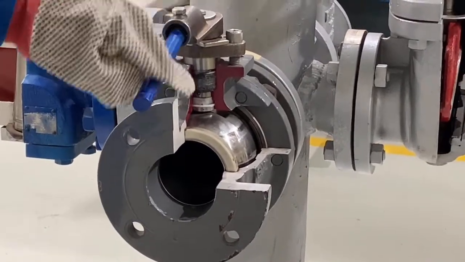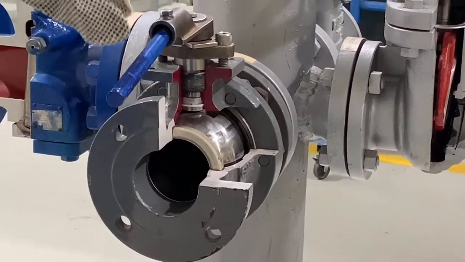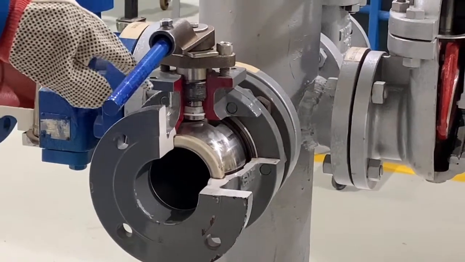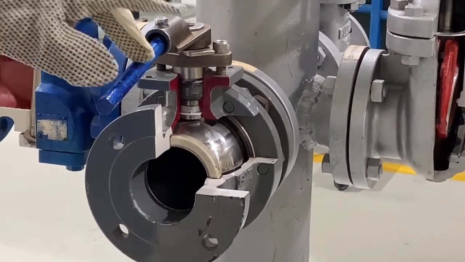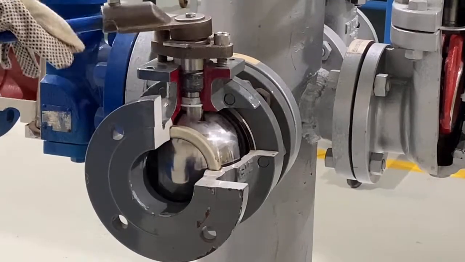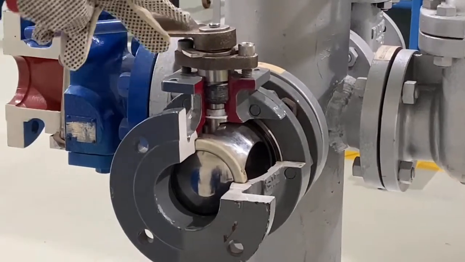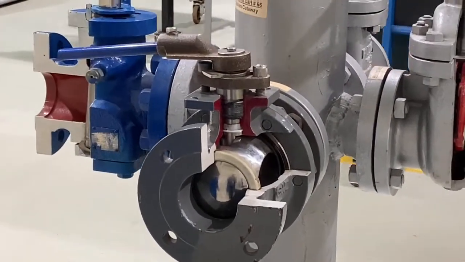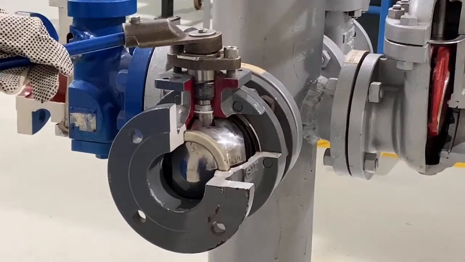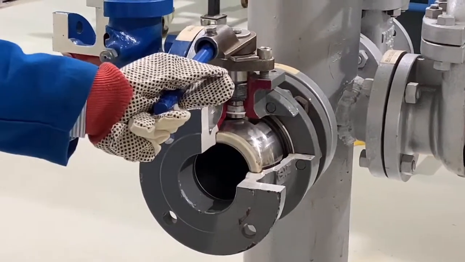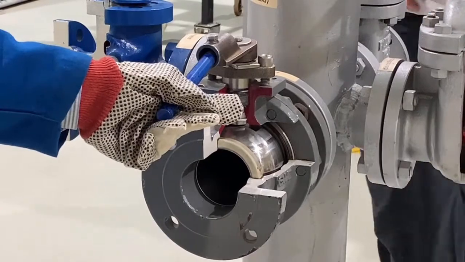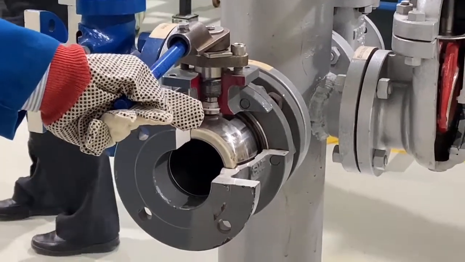When the handle is parallel to the line of flow, it is in open position. Whenever it is perpendicular to the line of flow, it is fully closed. This is also an isolation valve, which is a quick opening valve.